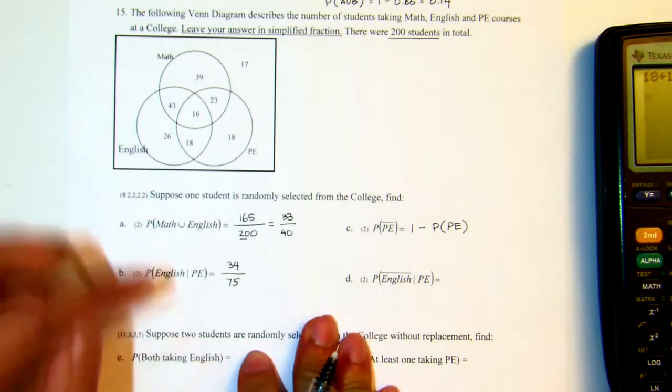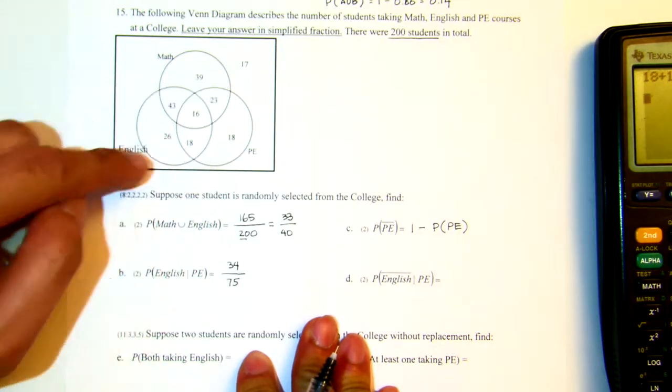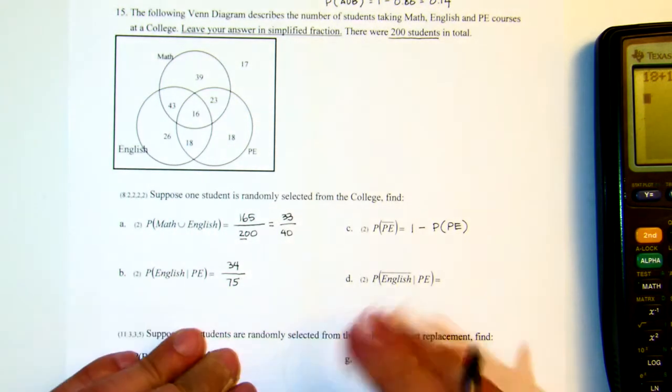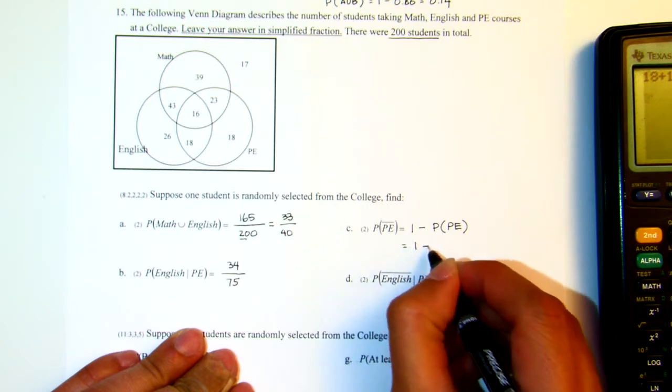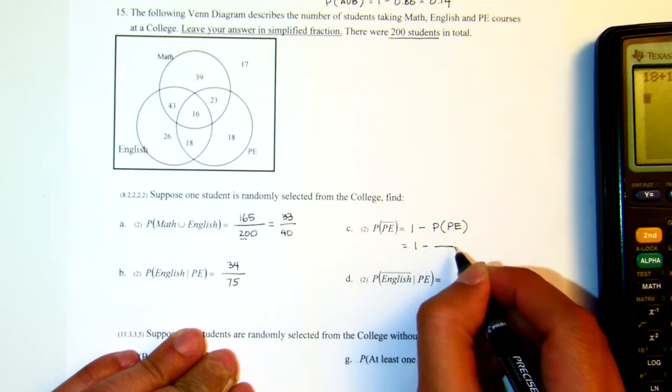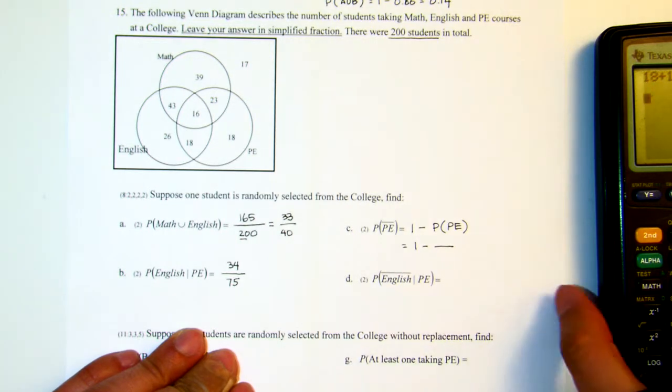Of course, you can also do it this way. You count everything outside of this PE class. Okay, you can do it that way. Or you can also do it this way, the complement idea. This is 1 minus the probability that the student is taking PE class.